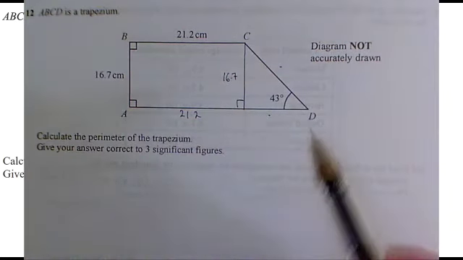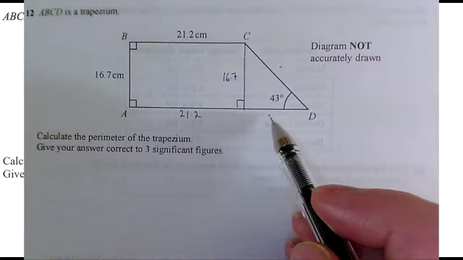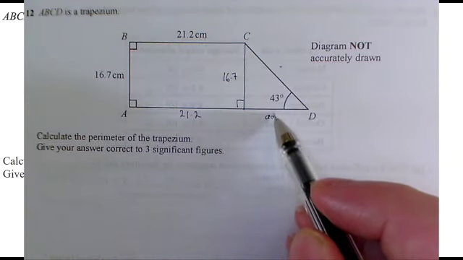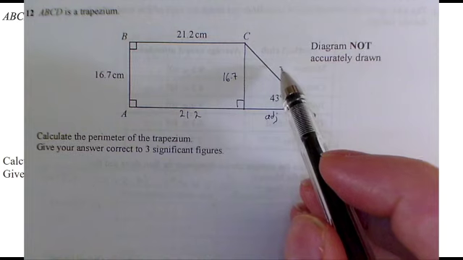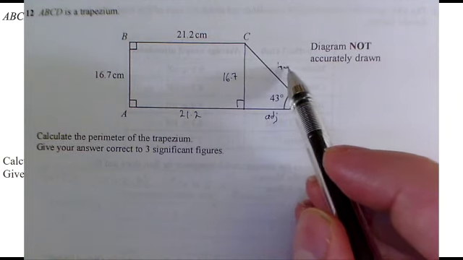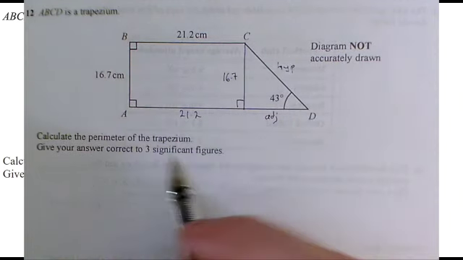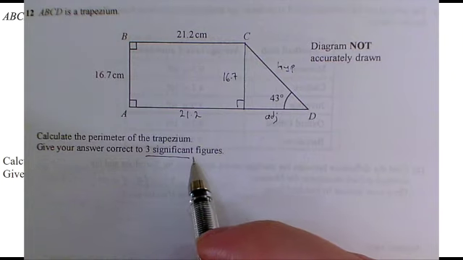So let's label the diagram. This side is next to the angle. That's called the adjacent side. It's not opposite the angle. And this one, of course, is called the hypotenuse, opposite the right angle. And we want 3 sig figs, yeah.